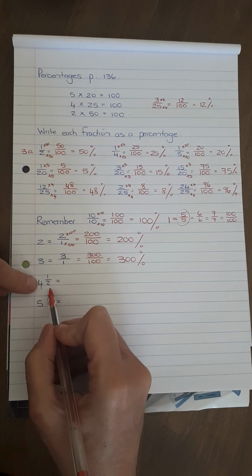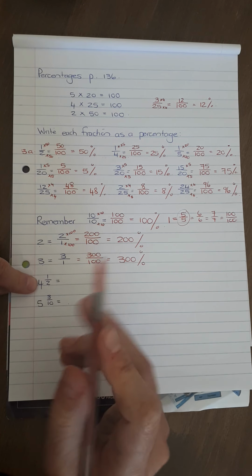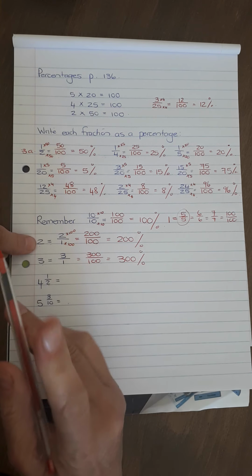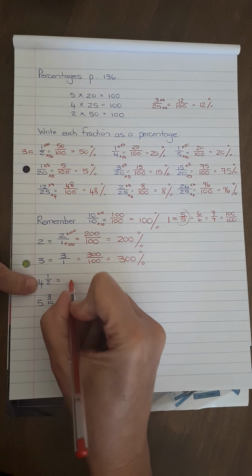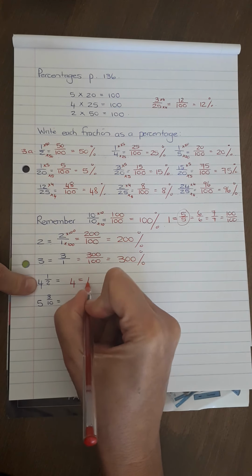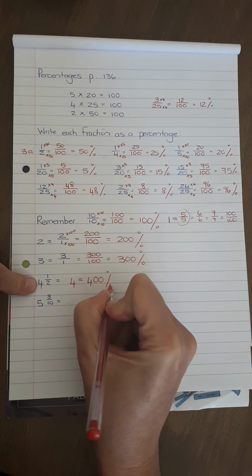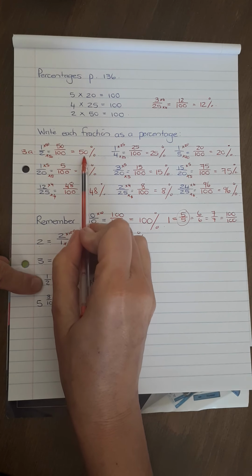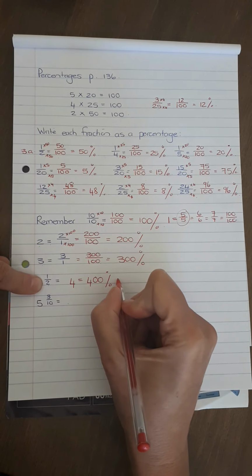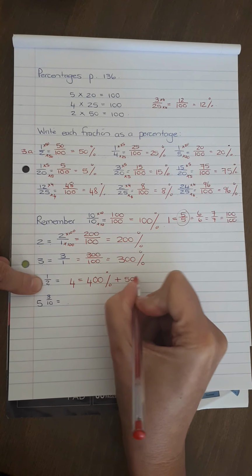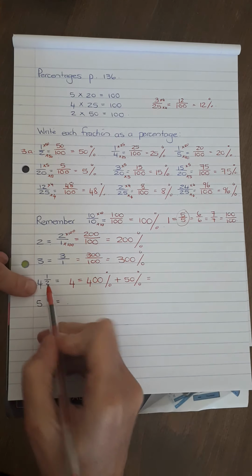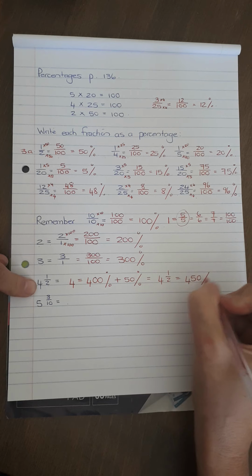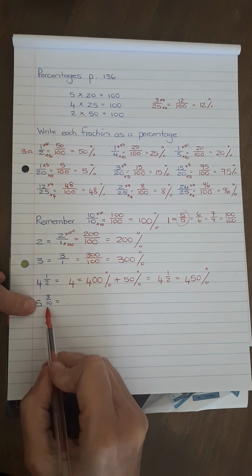4.5. Okay, now this is really going to break your brain. Now remember, 4, 3, and 2, they are all whole numbers. So the 4 is going to be equal to 400%. And a half is the same as, look there, a half is the same as 50%. So that's plus 50%. So 4.5 will be equal to 450%.